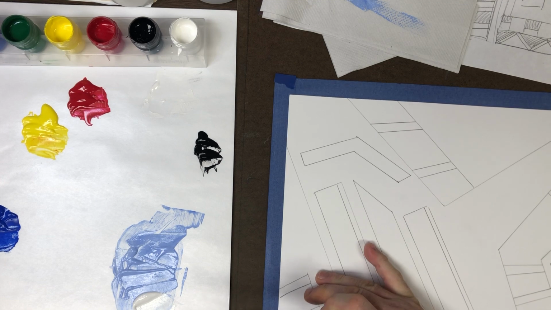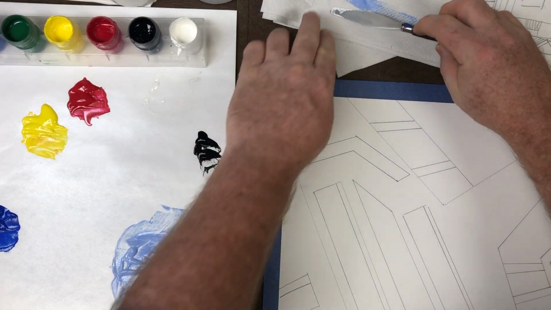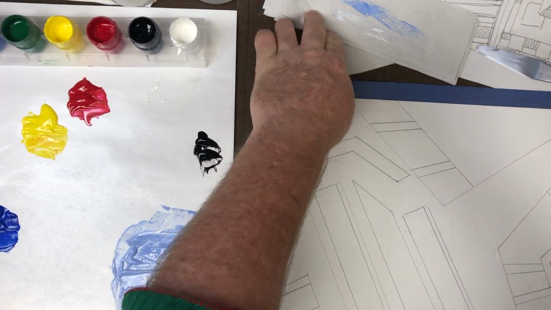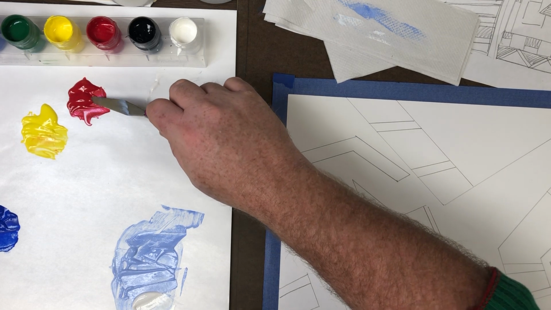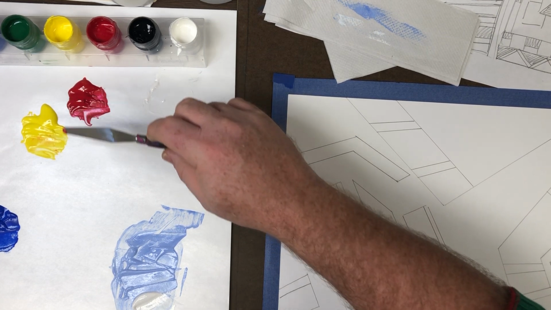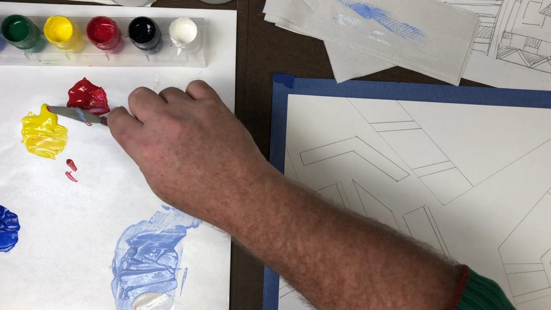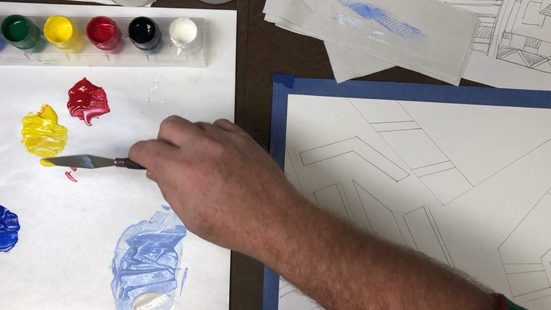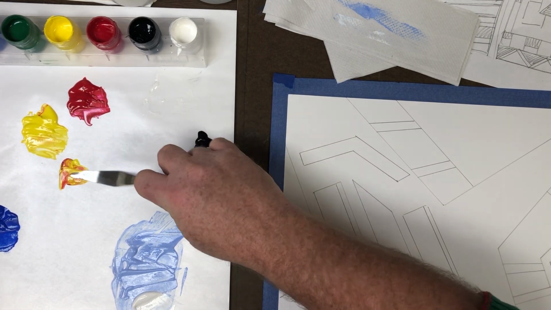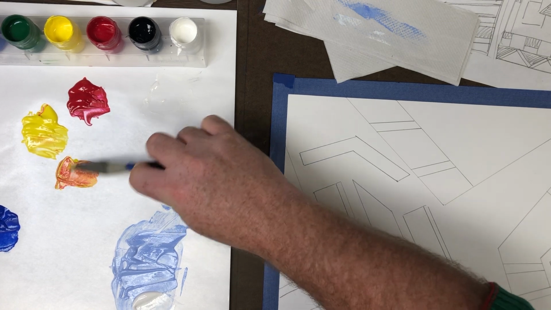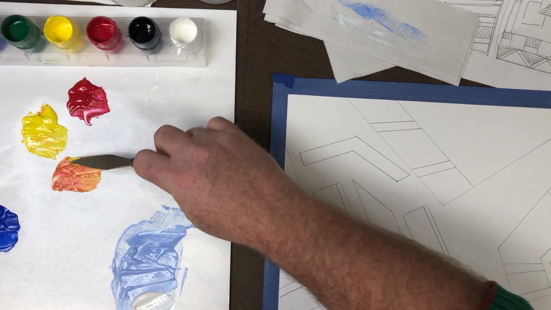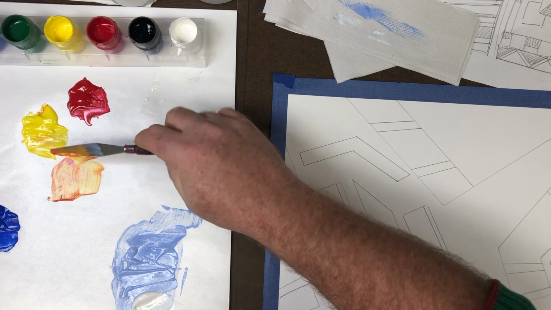So I'm going to add a touch of the complement, and the complement of blue is orange. So I'm going to come over here and mix. I've got red and yellow here. I didn't have orange in my kit, but I'm going to mix just a tiny bit of red and some yellow here to make an orange. So there's a half decent little orange there.